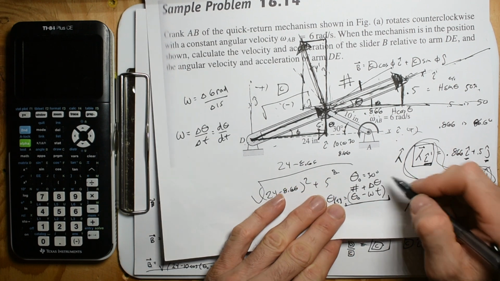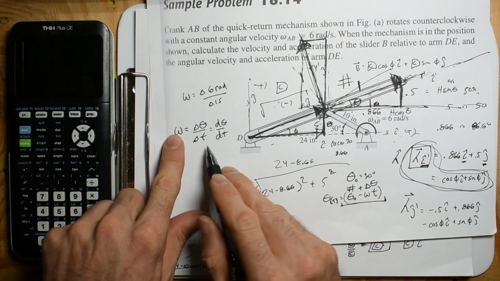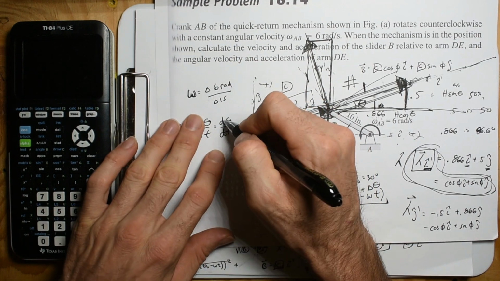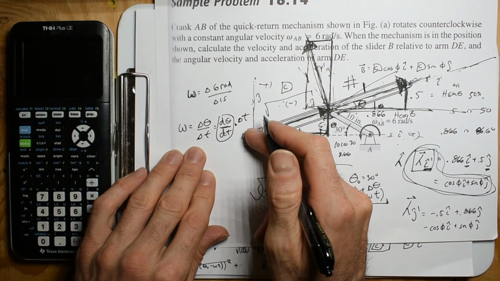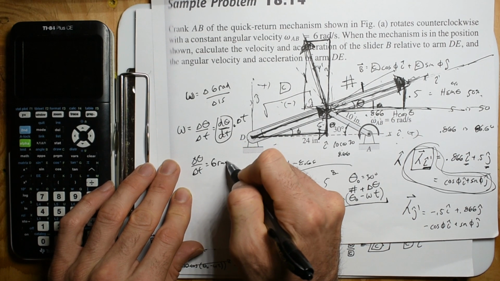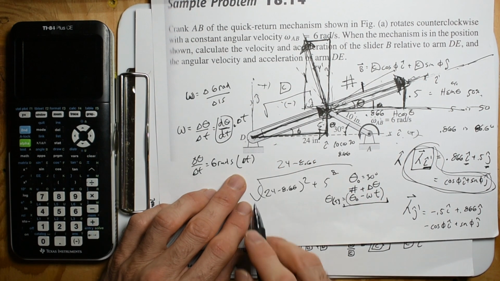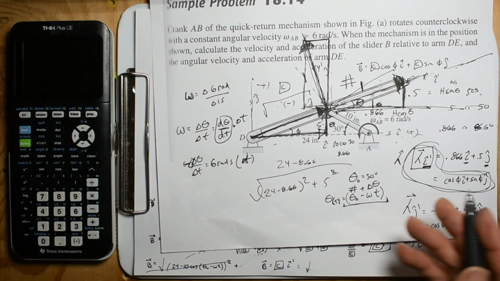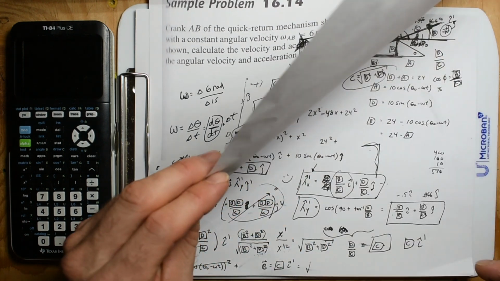The change in theta is omega times, but if angular velocity is change in angle divided by change in time, you have to multiply by the change in time. So change in angle is 6 radians per second multiplied by the change in time of t, and that's going to give you the change in angle. Cool. So that's where that comes from.